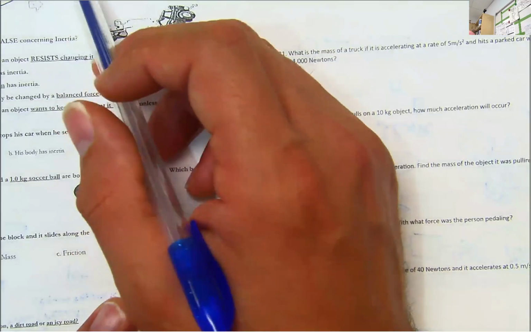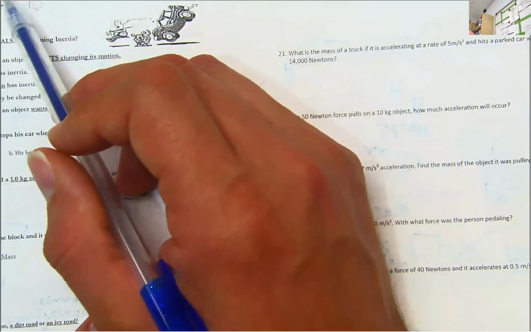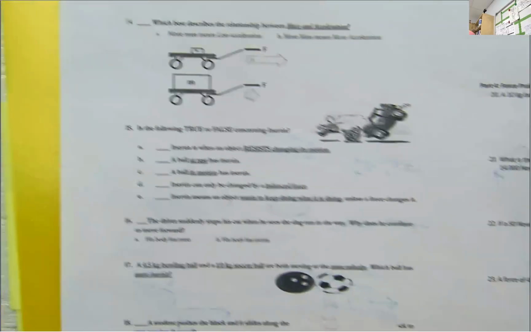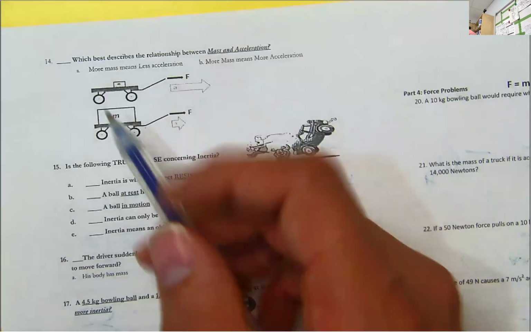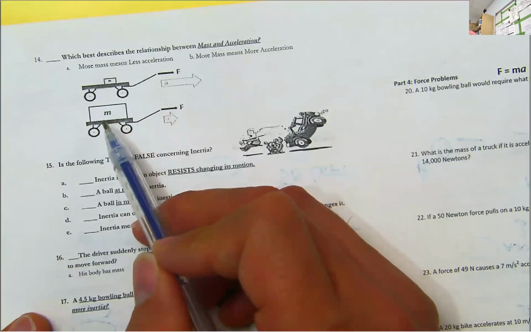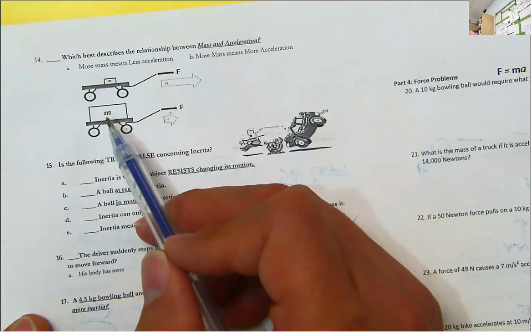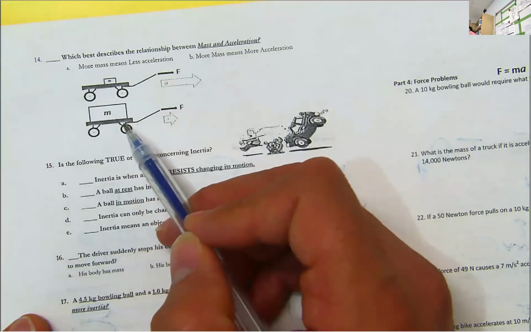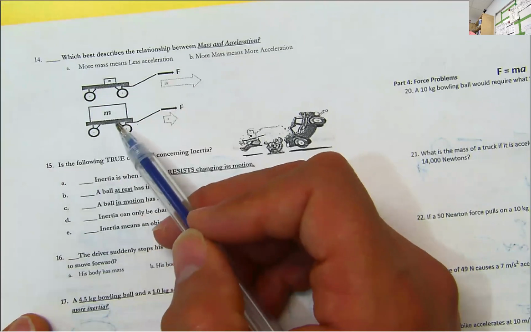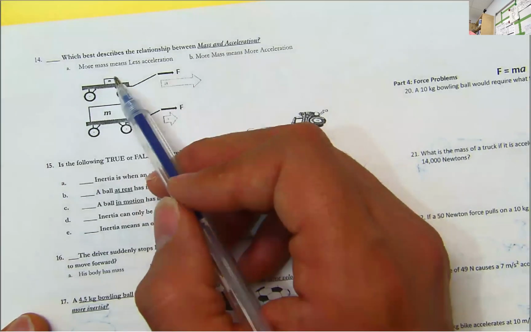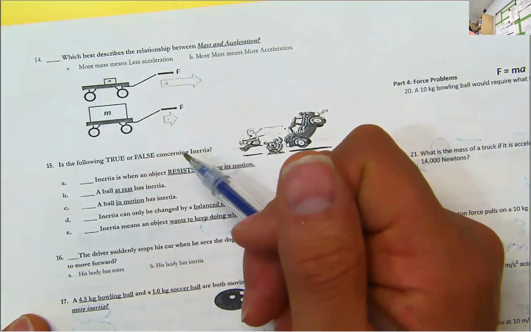All right. Which best describes the relationship between mass and acceleration? We don't need to know exactly how much mass, but if the thing is bigger and you pull with the same force, which one is going to be harder to pull? The one that's more massive or the one that's less massive? More massive.